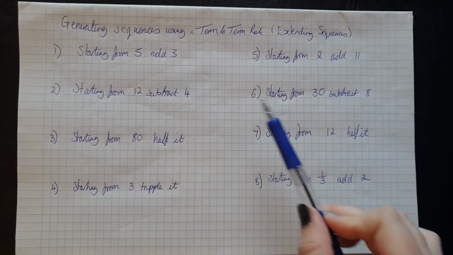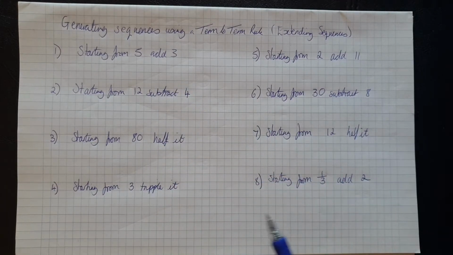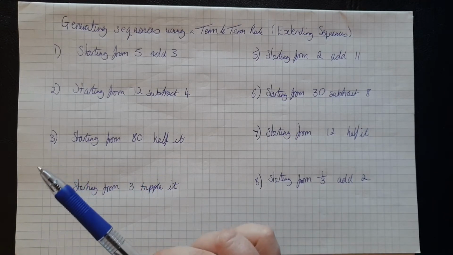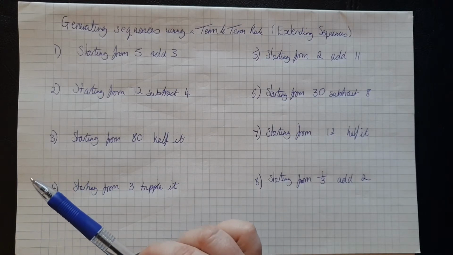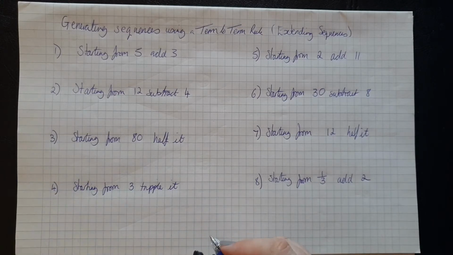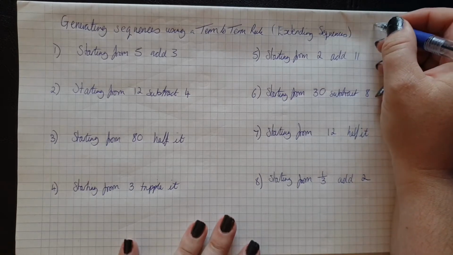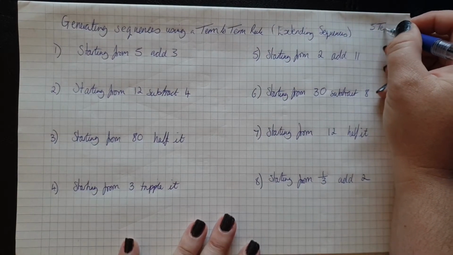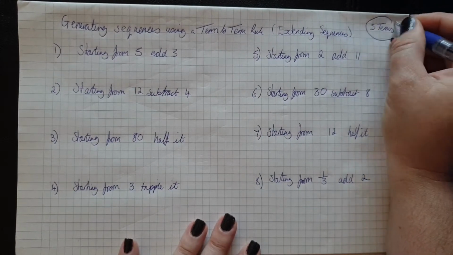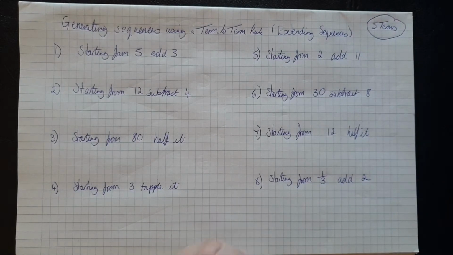As you can see here, I've got some rules written down already, and we're going to go through this and show you how to generate sequences. Now, it's also worth noting to read the question carefully. In all of these examples, I just want you to do the first 5 terms. By that I mean the first 5 numbers in the sequence. Sometimes it might not be numbers you're generating, it could be shapes. So read the question carefully.